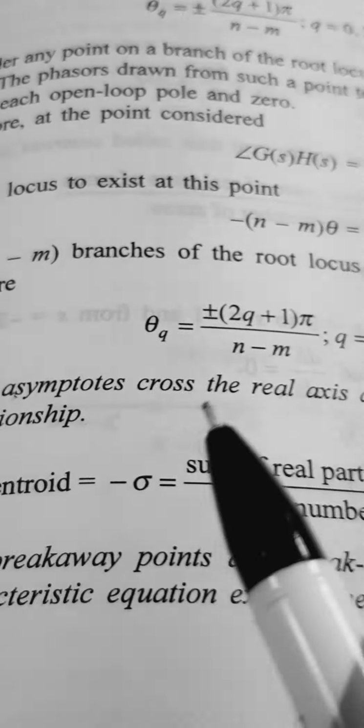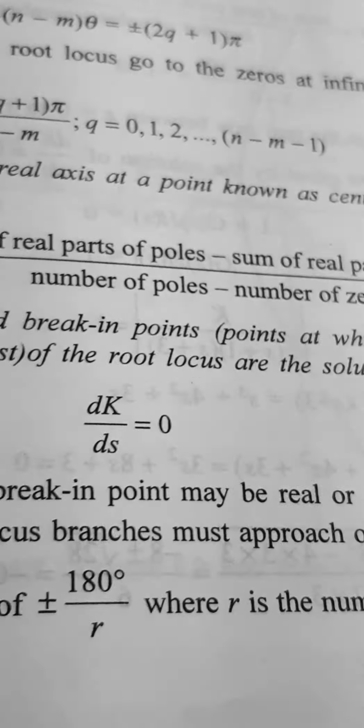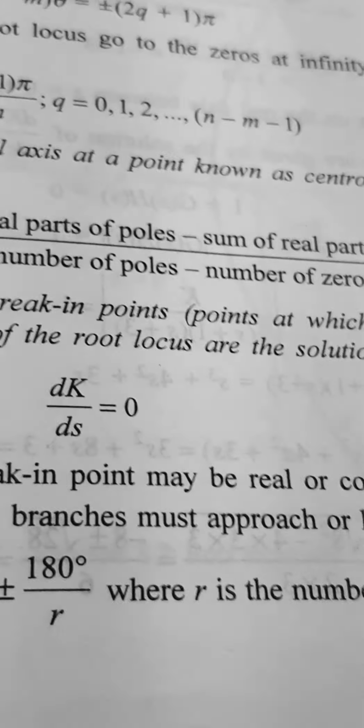So the asymptotes cross the real axis at a point known as the centroid, determined by this relationship. The centroid normally comes on the negative side of the real axis, that is why it is negative sigma, equal to the sum of real parts of the poles minus the sum of real parts of the zeros, divided by the number of poles minus the number of zeros.